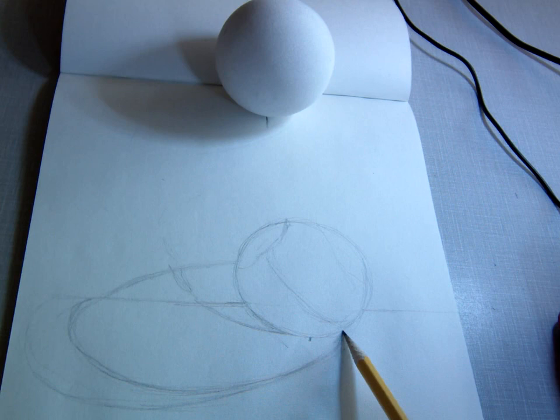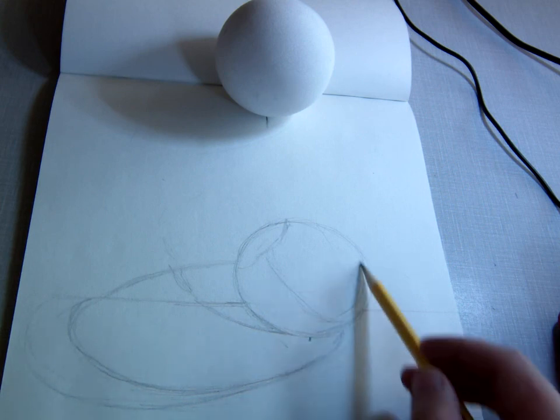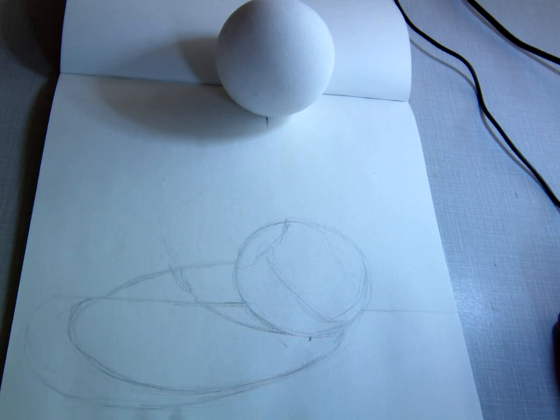our image. We're just about ready to shade. So this is part one, drawing your sketch of your object and outlining the values or value mapping.